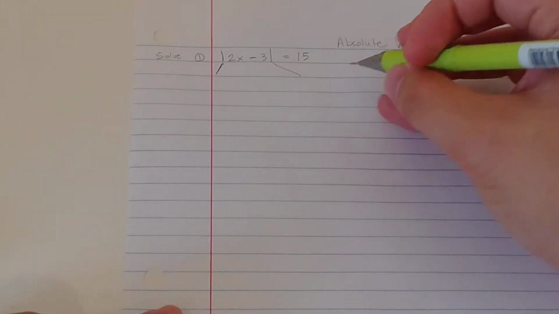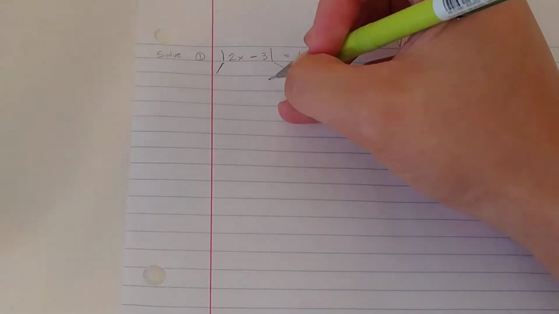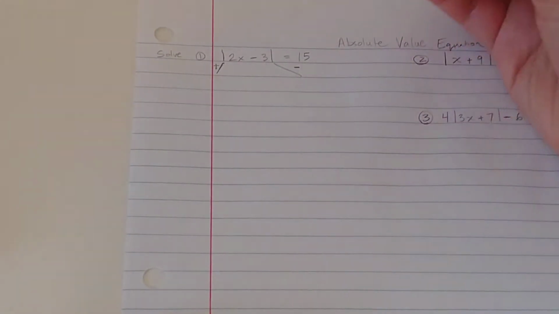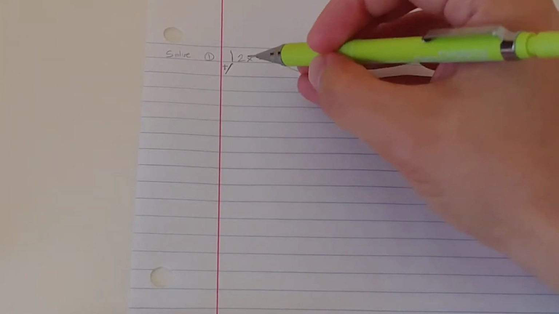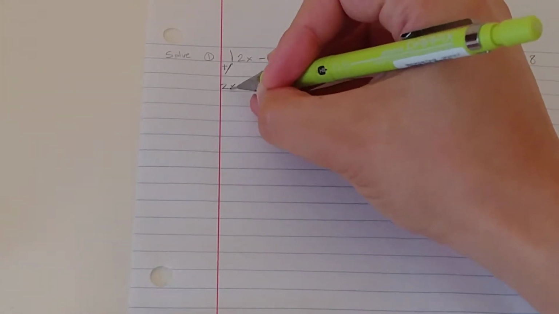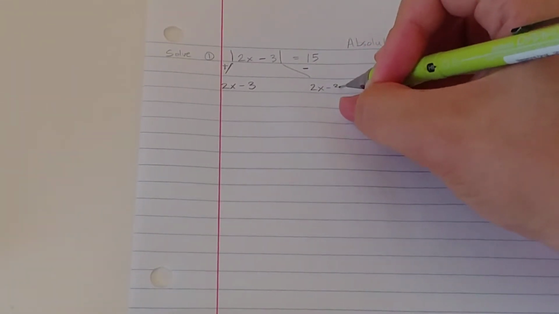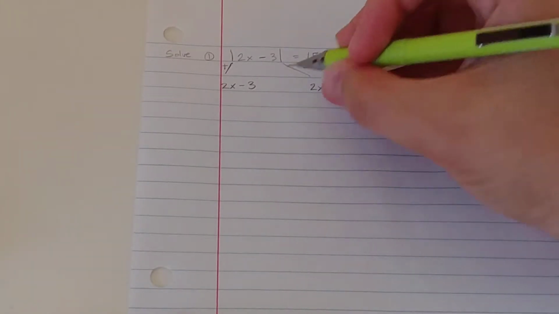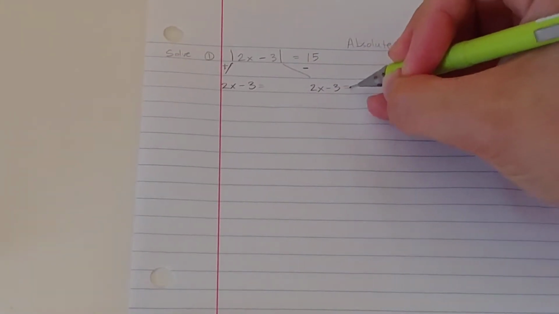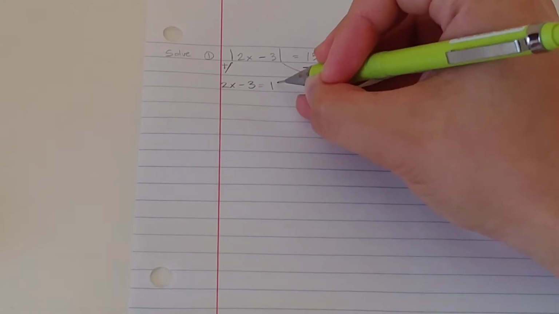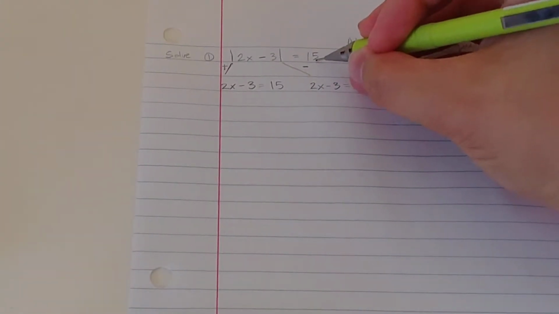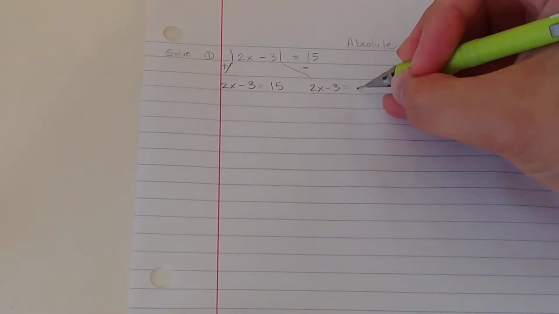And when we do that, we're going to end up with two equations, a positive and a negative. So what that means is the inside stays the same for both equations, 2x minus 3, 2x minus 3. And the outside, this is the one that changes. One is going to be positive, so we have positive 15, and we have negative 15.